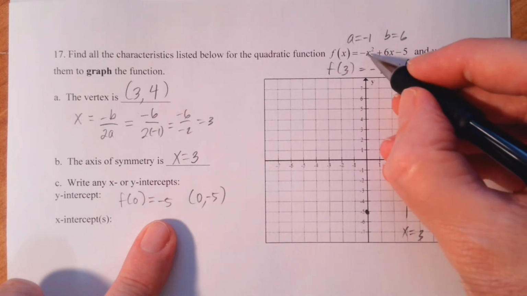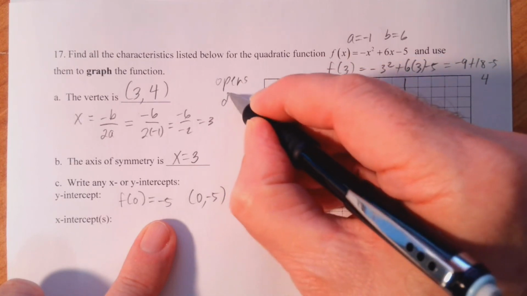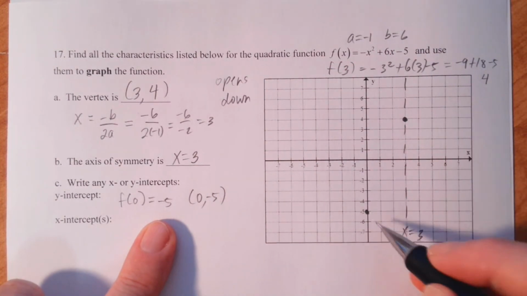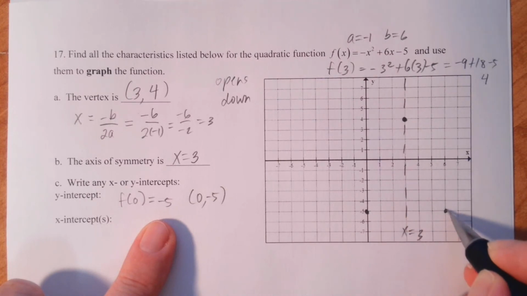And by the way, we know this is going to open down because of the negative out front. So we already knew what the graph is going to look like. Now we have a point. We can use symmetry to get another point.